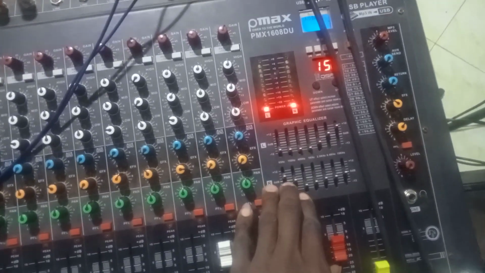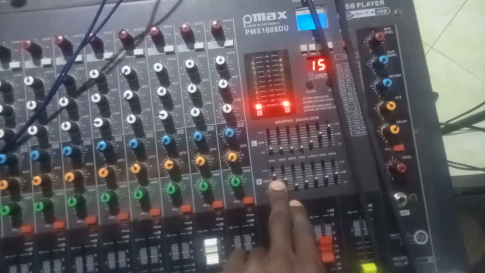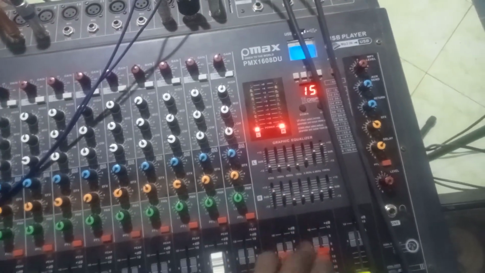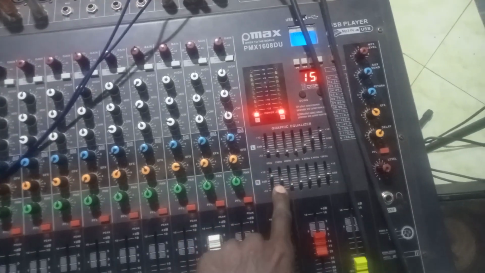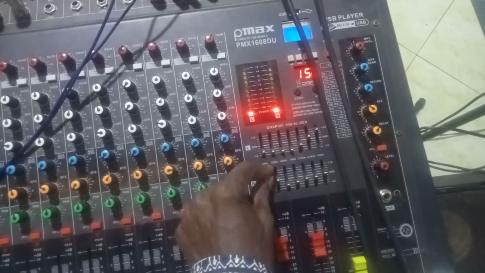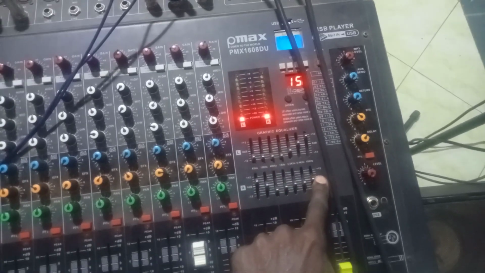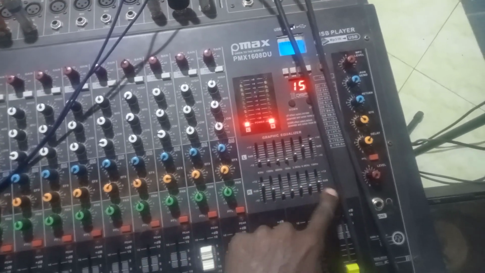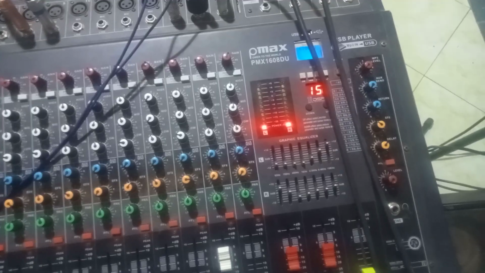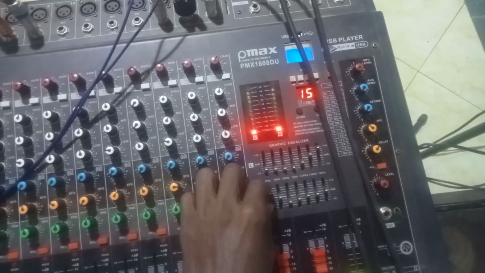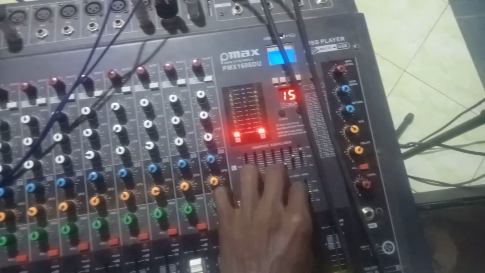Remember, you also have the graphic equalizers here, which you will be using also to tune how the bass, the lows, the mid. So the bass, this is the bass, then the mids are here, then the highs are here. So these ones are just used to equalize that song, to make it sound good, so that it doesn't have a lot of bass or a lot of highs.